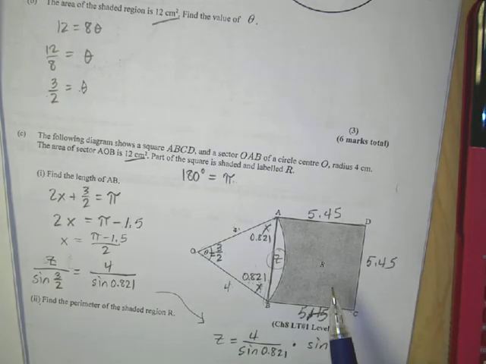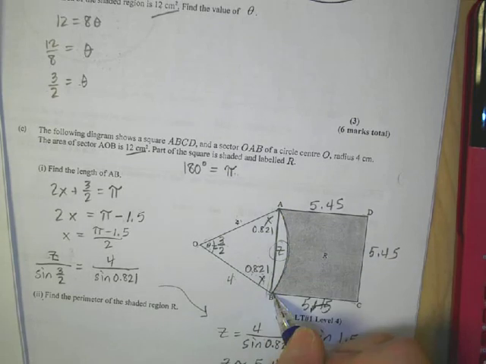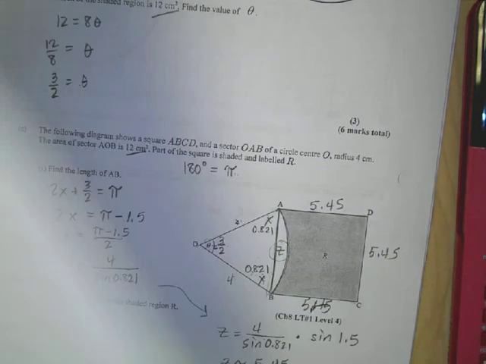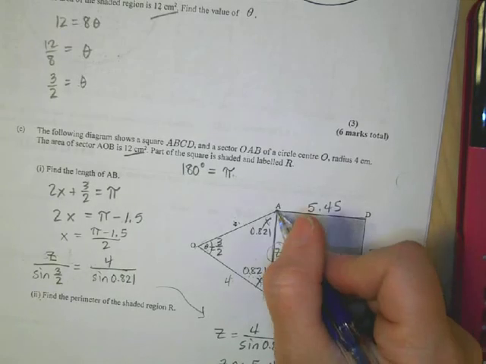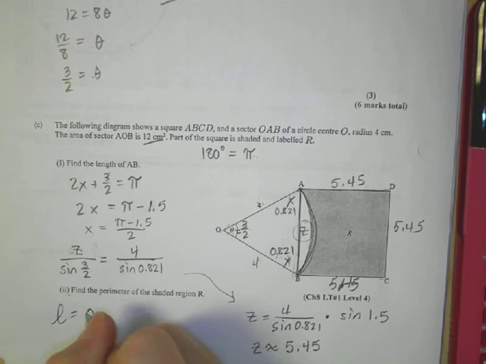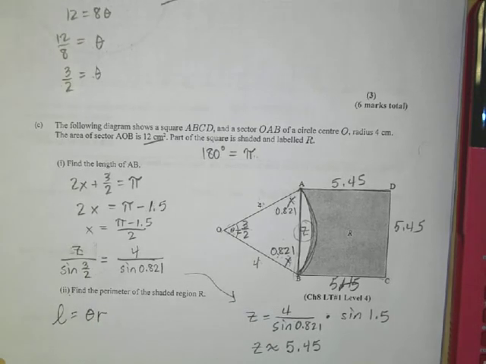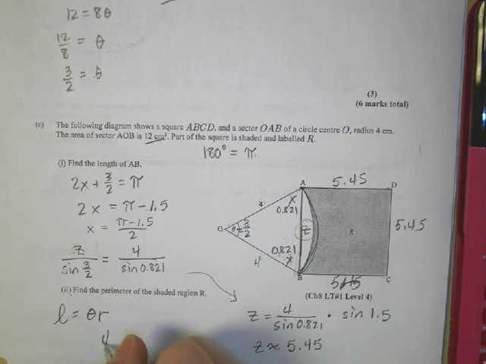Okay, so the one thing I'm missing now is I need this arc length. Oh, arc length. I have a formula for arc length. Arc length is equal to theta times radius. So this puppy right here, I need to find this arc length. Arc length is equal to theta times radius. Oh, how easy is that? I know the radius is 4. And I know theta is 3/2.